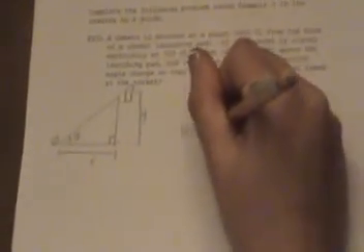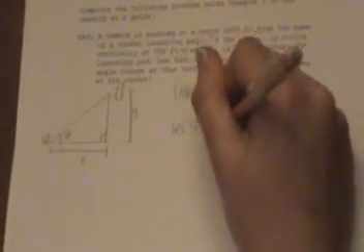And then the derivative of tangent theta is secant squared theta, d theta over dt. And then for the derivative of y over x, you do low d high minus high d low over low squared. So you get x times dy/dt minus y dx/dt all over x squared. And then we know that d theta/dt is what we want, and dy/dt is 700, and then dx/dt is 0.